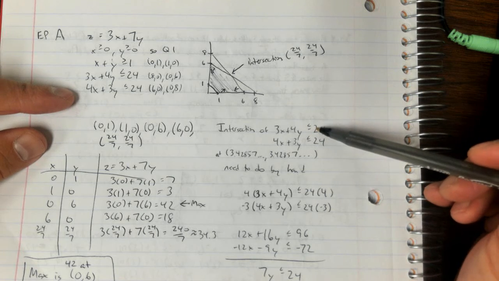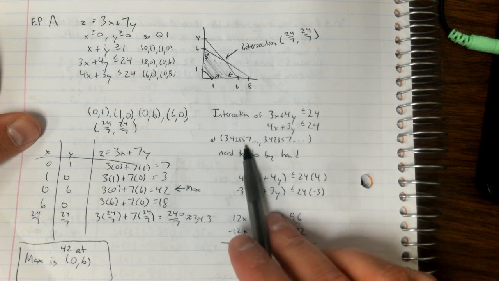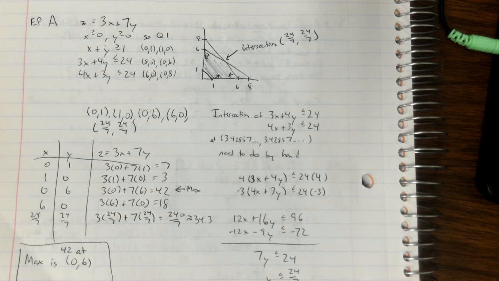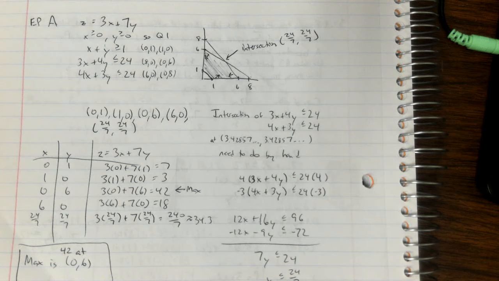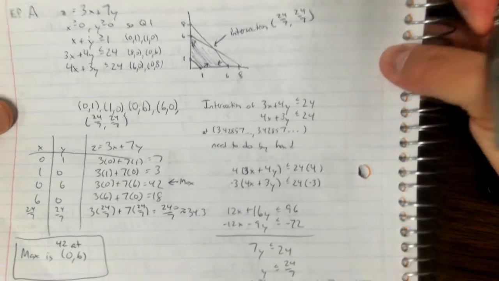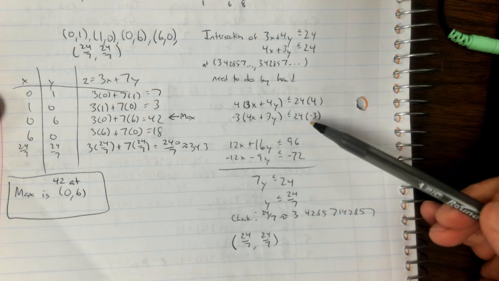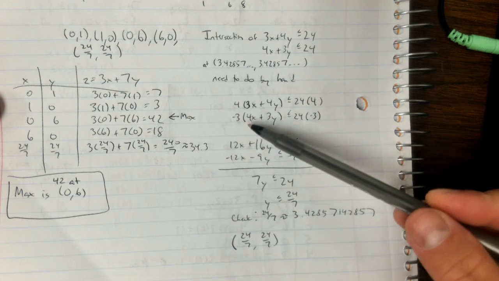If you graph this and try to get it through the calculator, you will have lots of decimal places, and you're not going to be able to do it that way because it's not going to estimate the fraction properly. So if you ever get a problem like this, you're going to have to solve it by hand, whether it's elimination or another method. To me, the best one was elimination.